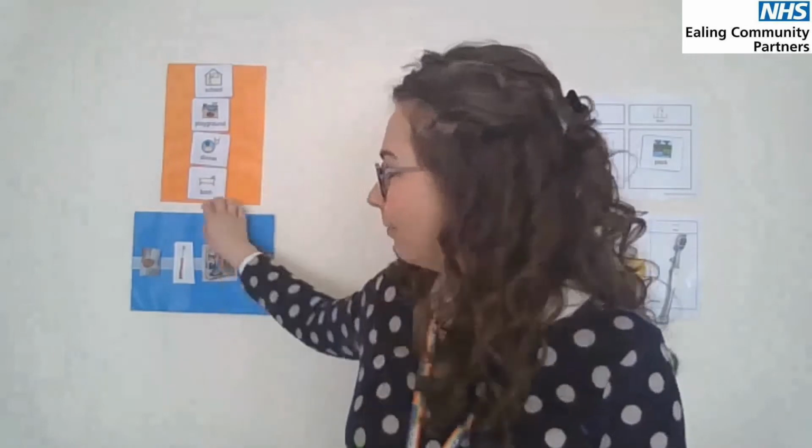Or if your child understands drawings and that's a bit easier for you, draw the pictures. Photos are another option, and they can be easier for a child to understand because they actually look like the real thing, and that can be more meaningful for some children. So just like this one here, I've taken real photos of the different things that a child sees.